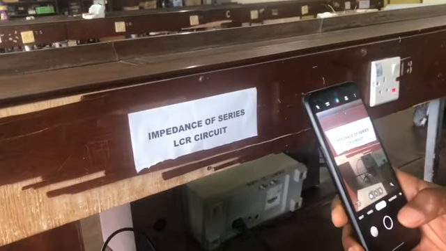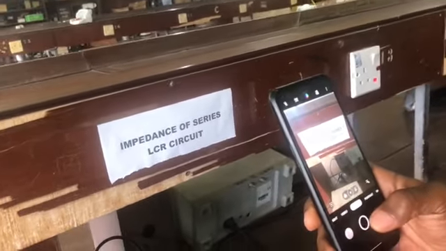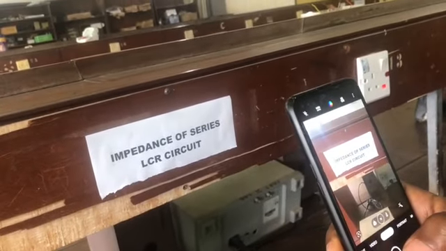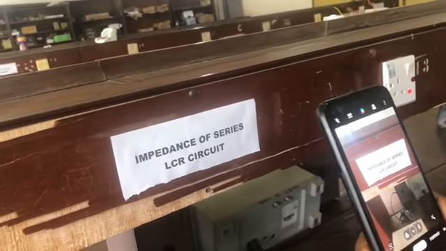Alright, here is the image from which our code will be extracting. Alright, impedance of series LCR circuit. Now we'll be having Samson to run the code for us and see how it works. Alright, so I'll continue from where my colleague Ibuka stopped, and I'll be running the code and showing us how it works.